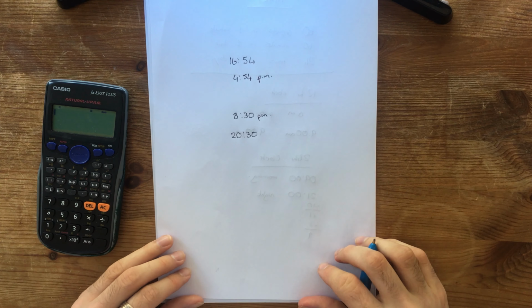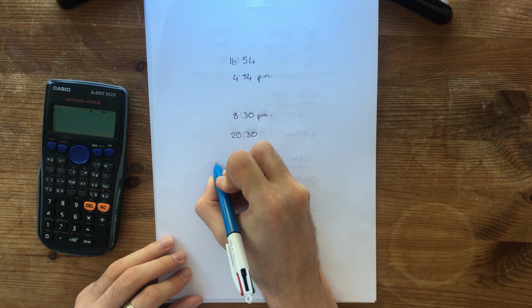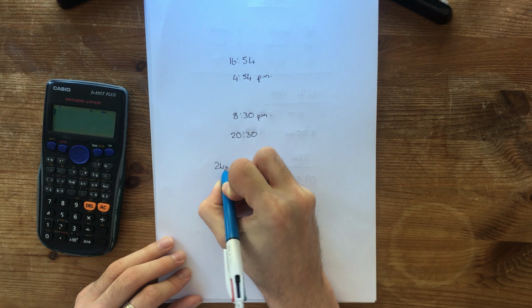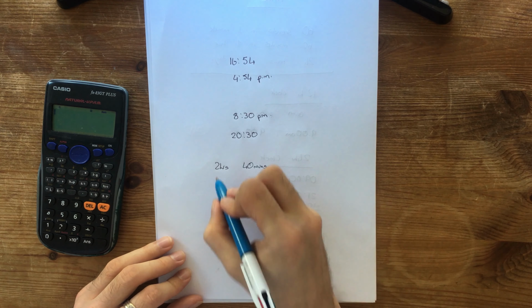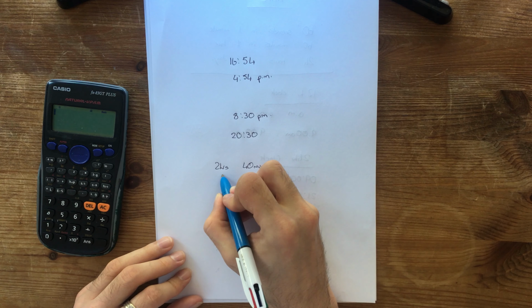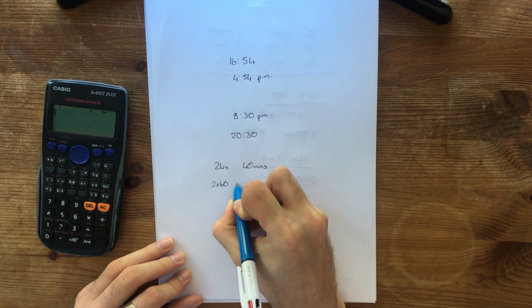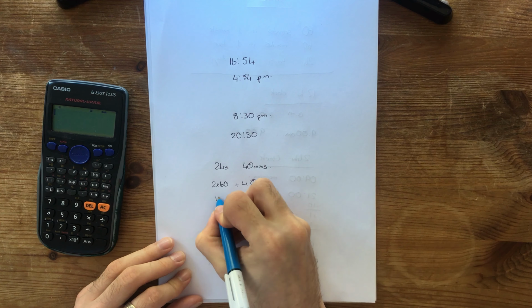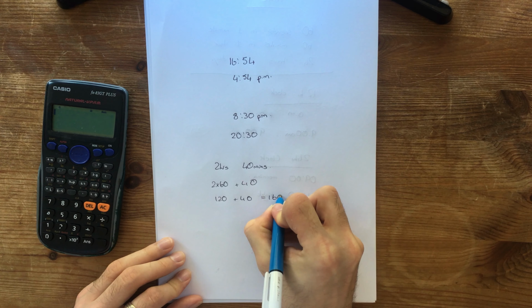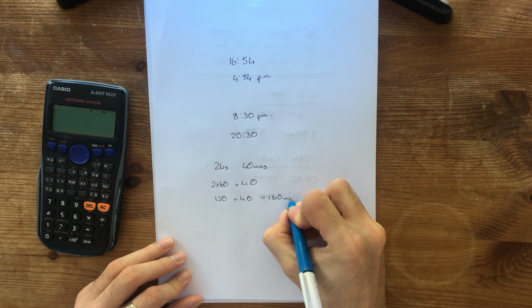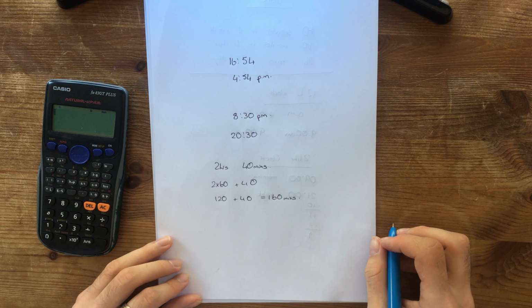Another thing is when we're converting time, so we want to say we have 2 hours 40 minutes, and I want to know what that is in just minutes. So we know there's 60 minutes in an hour, so that means there's 2 lots of 60 here, so 2 by 60 plus 40. 2 by 60 is 120, and 120 plus 40 is 160 minutes.